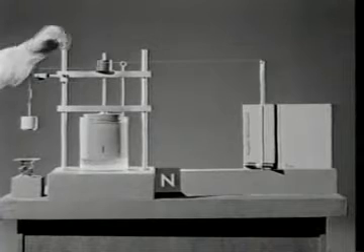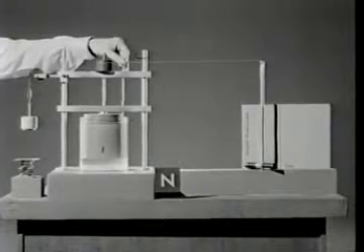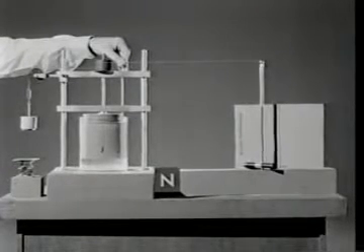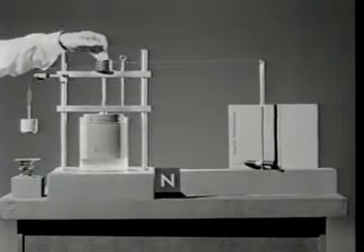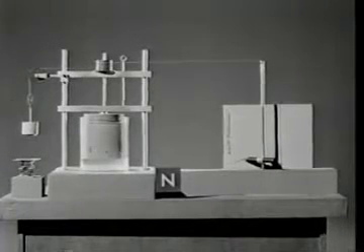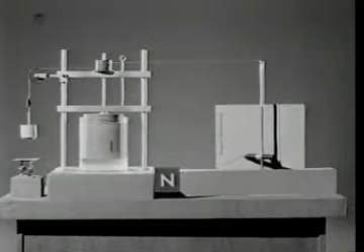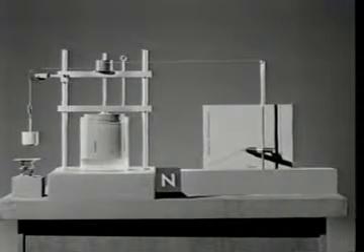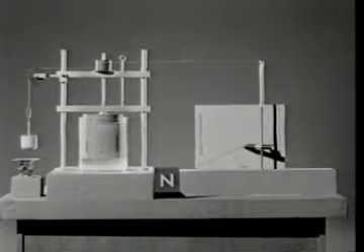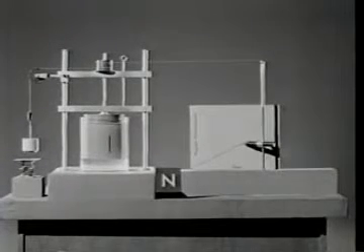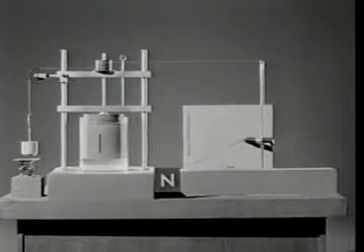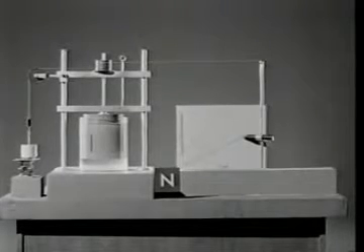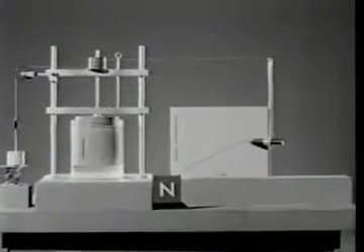The first experiment is with a Newtonian fluid designated by the letter N. A constant velocity is attained almost at once since inertial effects are small. Now the applied torque is zero again, and the cylinder stops immediately.